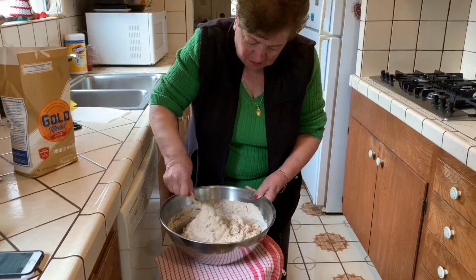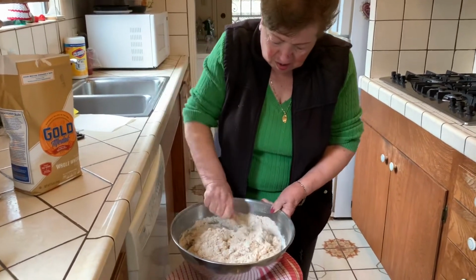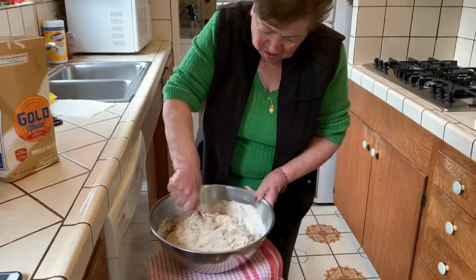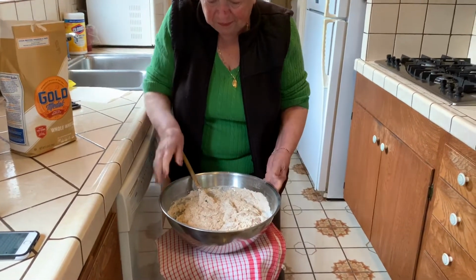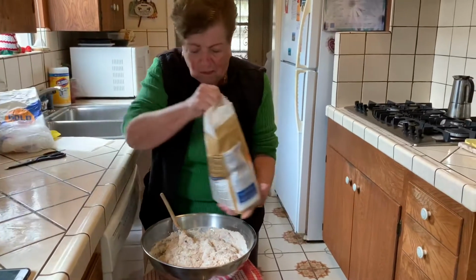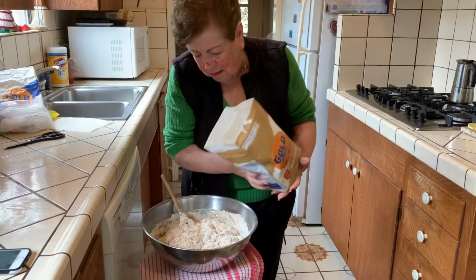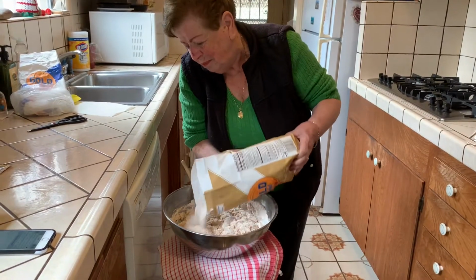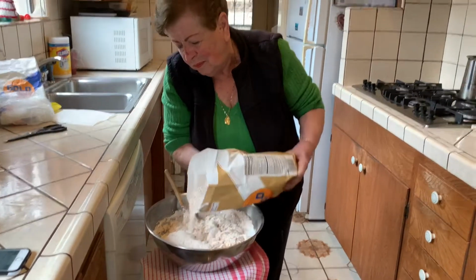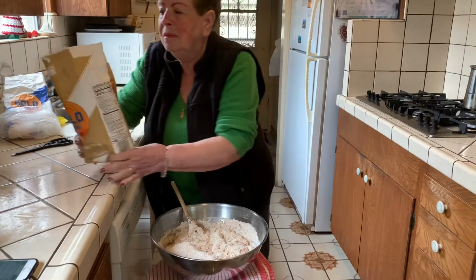We put in maybe 4 cups of the white flour and maybe 1 or 2 cups of the wheat flour. So now, well, first my mother fed the yeast. She put the yeast in the warm water, and then she added sugar to it because she said you needed to feed the yeast.